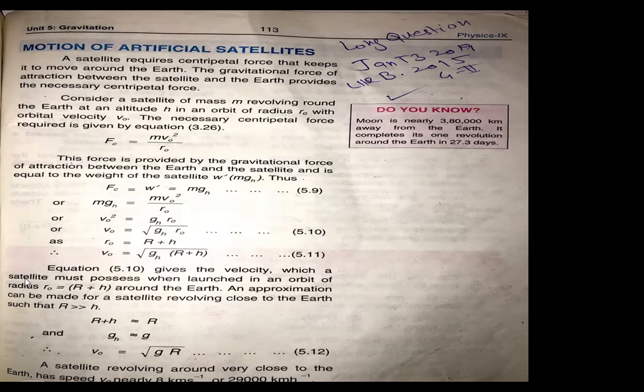So V naught, our orbital velocity, will become the square root of GM over R plus H. This equation 5.10 gives the velocity which a satellite must possess when launched in an orbit of radius R naught around the Earth. If the satellite wants to revolve around the Earth, this velocity must be possessed.